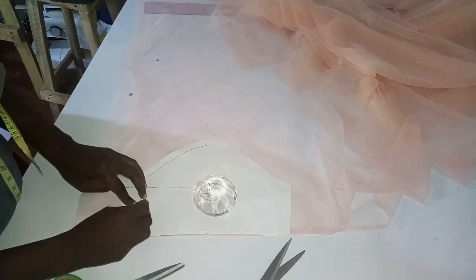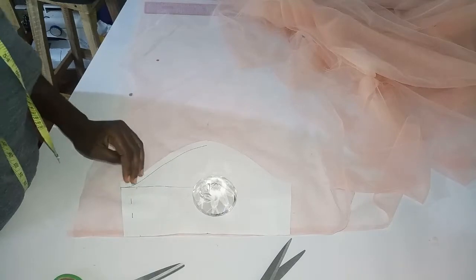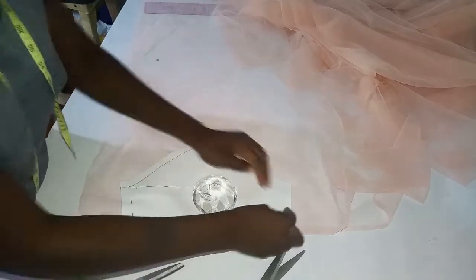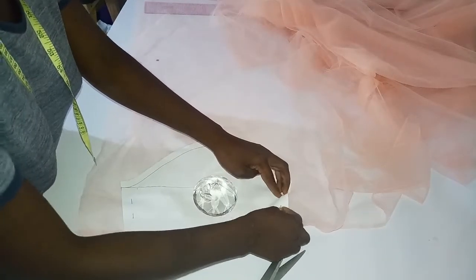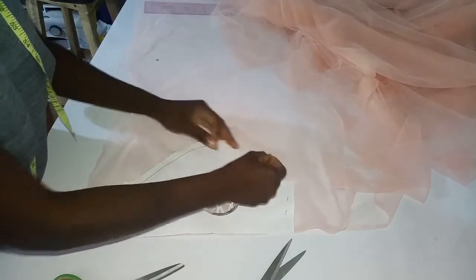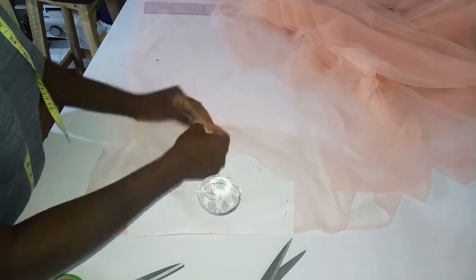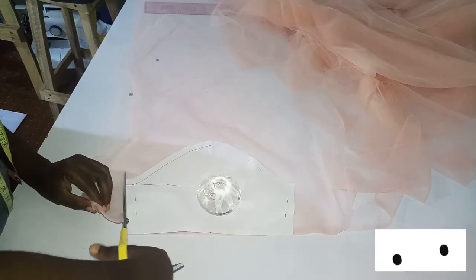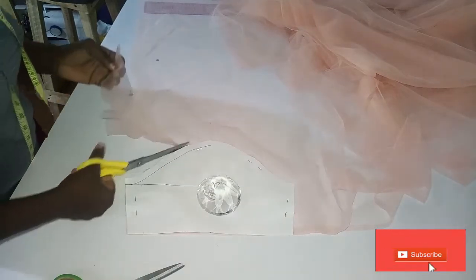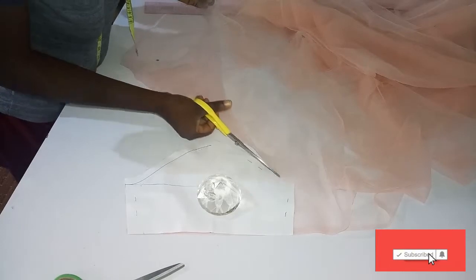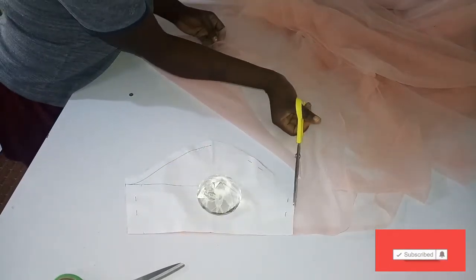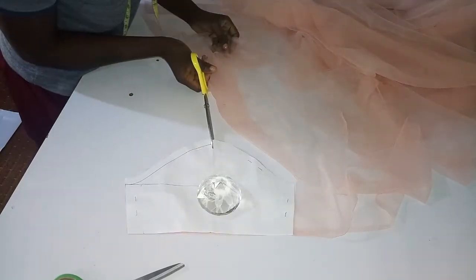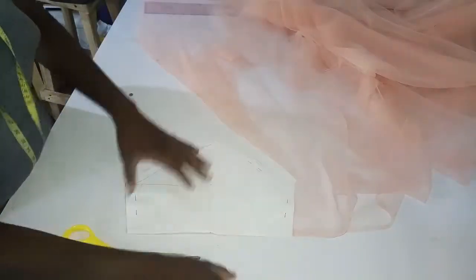But anyway, I'm just going to pin my pattern down to make sure that it stays in place as I cut, and then I'm just going to cut the tulle. I laid two layers of the tulle fabric, so I'm basically just going to cut the two sleeves at the same time. So I'm cutting that. I'm just going to cut everything out, and then I'm just going to snip at the center of my block, and that's it. I'm done.